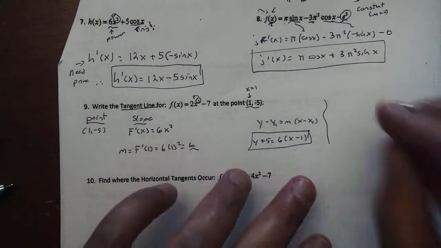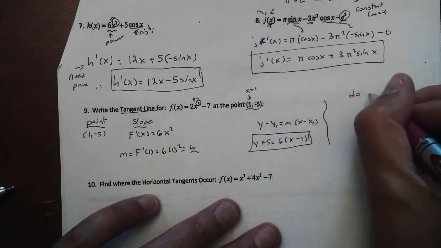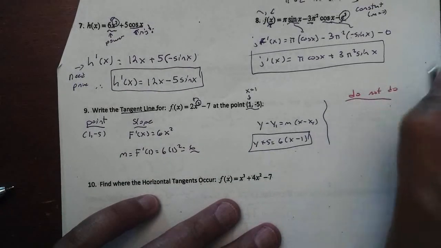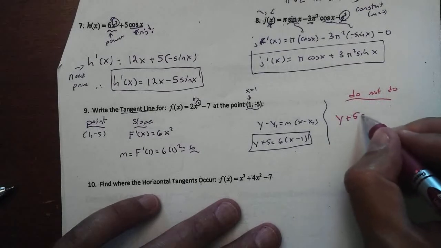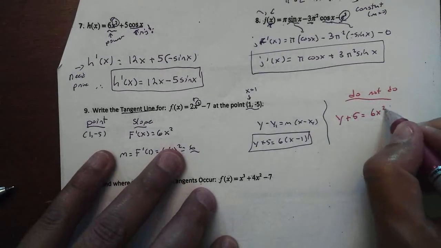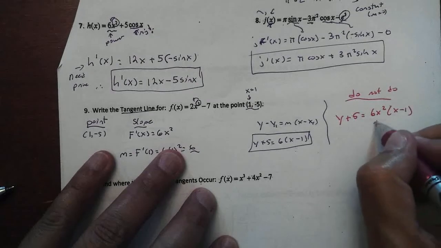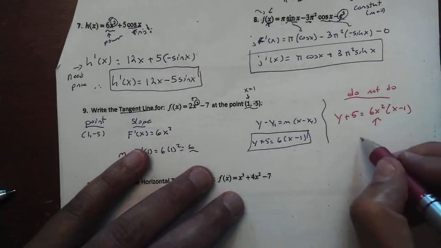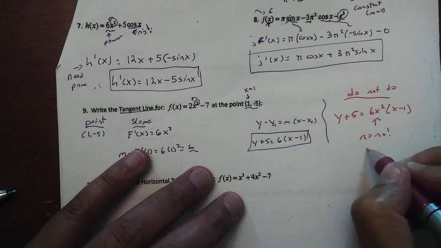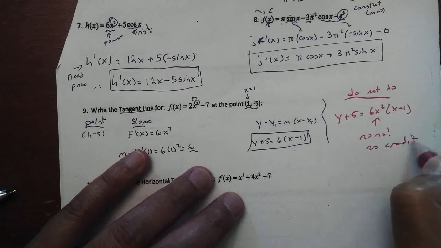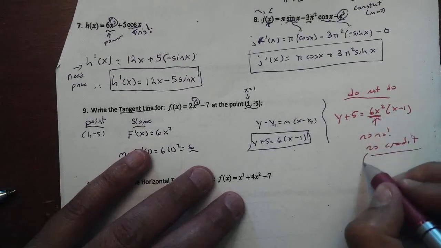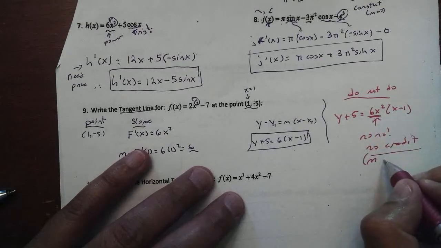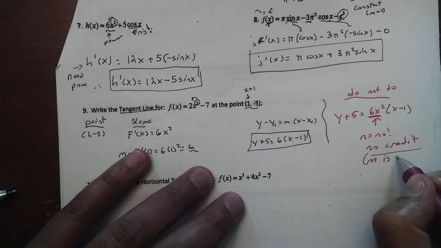Our last one? No, no, gotta be careful. Dangerous mathematics. Do not do the following. Okay, this happens every year. Somebody goes, that's y plus 5 equals 6x squared, x minus 1. Now, I guarantee you, some of you guys are not paying attention right now. You're going to do this. This is a no-no in math. There is no credit for this. None. Whatsoever. This is the derivative, not the slope. The slope, listen to me carefully, write this down, is a number.